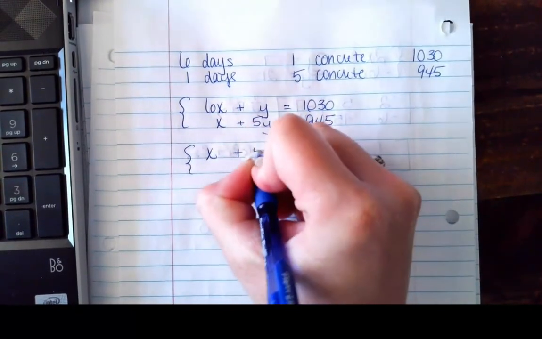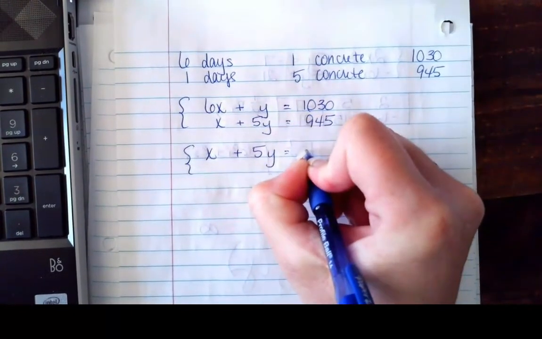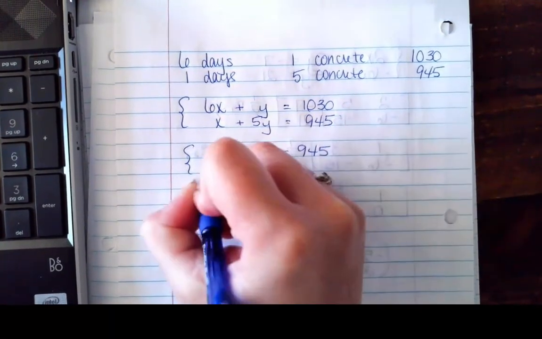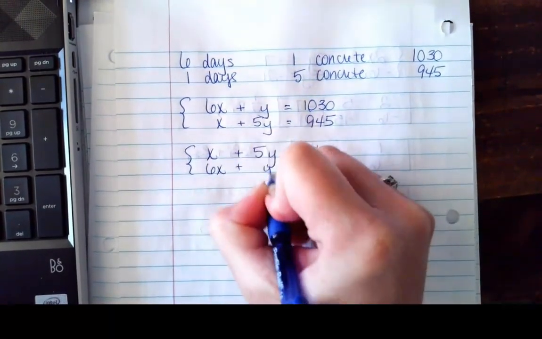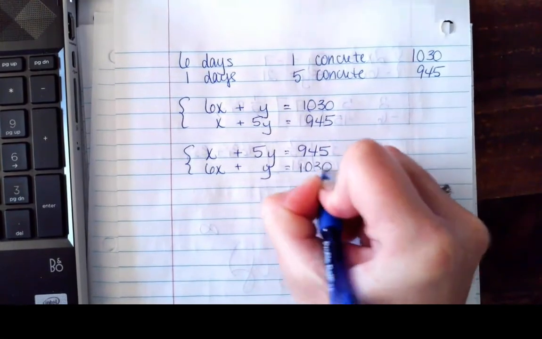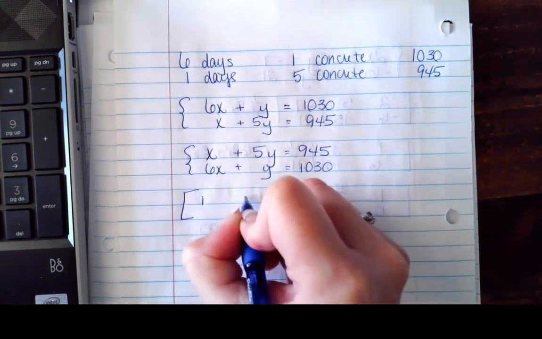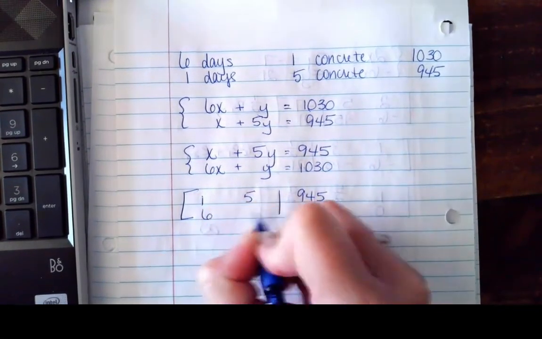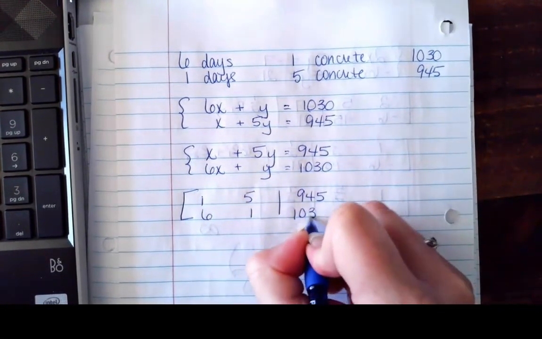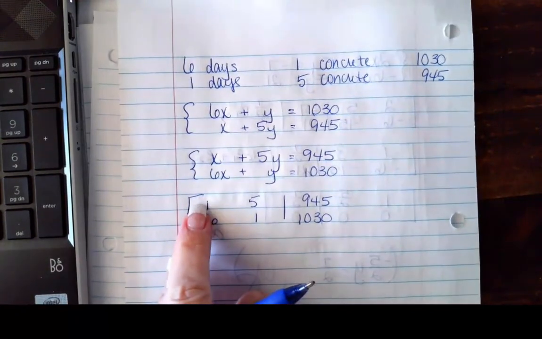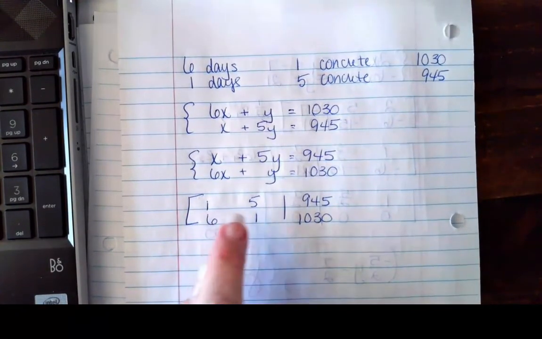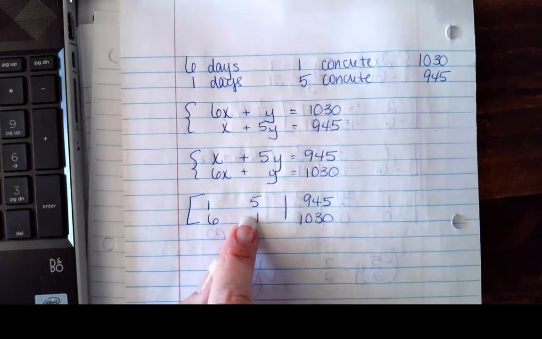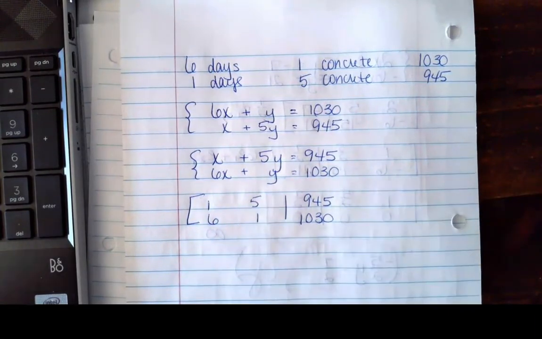So I can put the bottom one on top, and I can put the top one on the bottom, and look what magic happens. I got a 1, 5, 945. I got a 6, 1, 10, 30. So you've already got your 1 going. So make that a 0. That's already a 1, which is going to change, but it's okay. You can make it back to a 1, and then make that a 0.